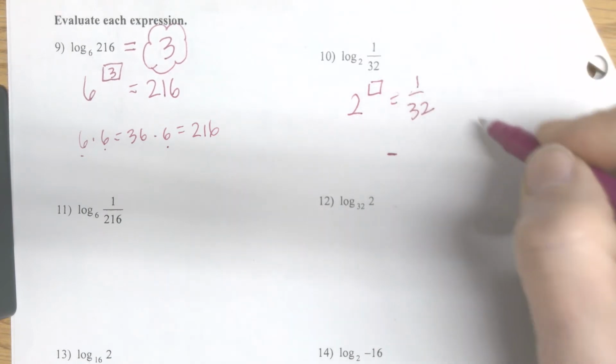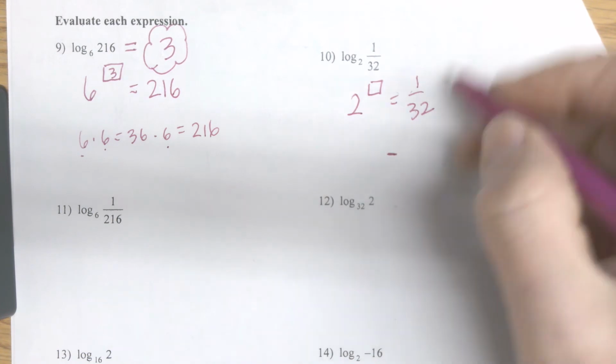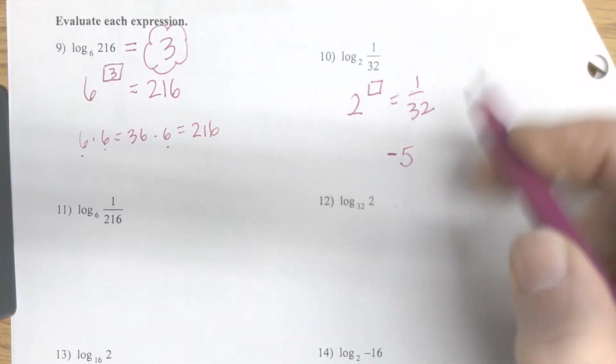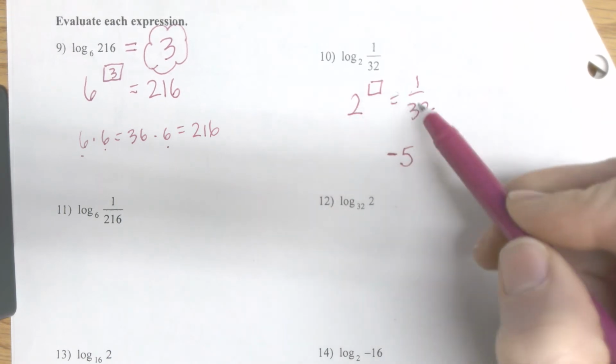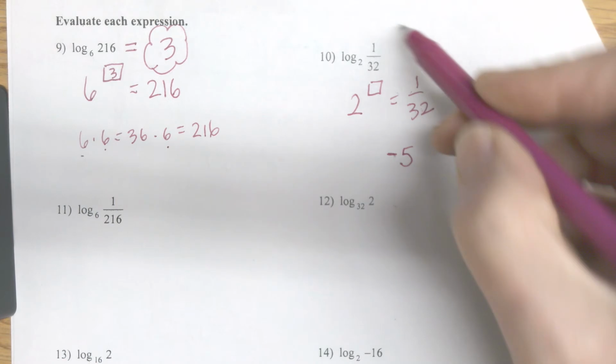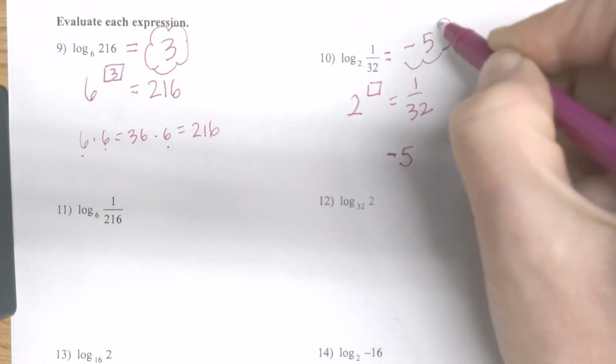Well, 2 times 2 times 2 times 2, and I can work my way through it. It actually ends up being 2 to the 5th power. So 2 to the 5th power is 32. What makes it a fraction is a negative. Therefore, the value of this one is -5.